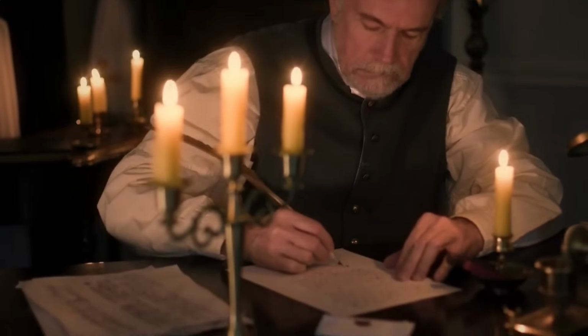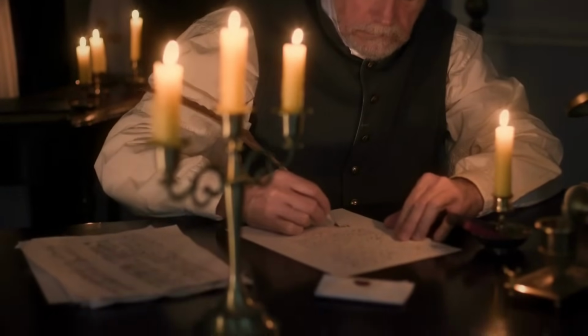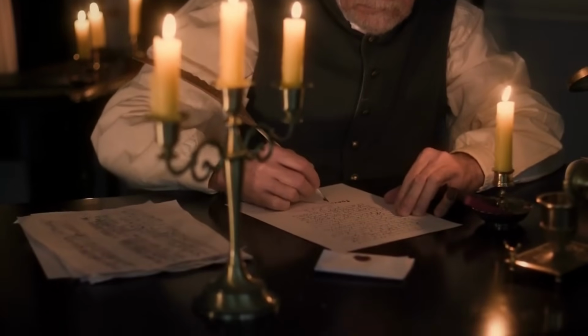Dear Homeschool Pop, thanks for helping me with my math and for buying me these candles for my birthday.